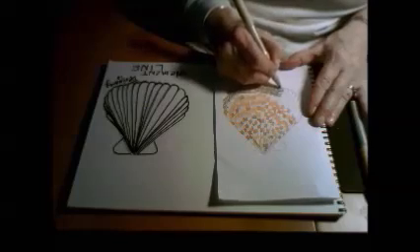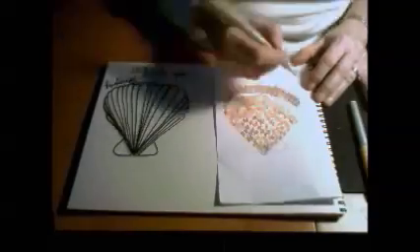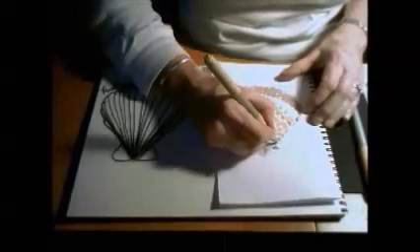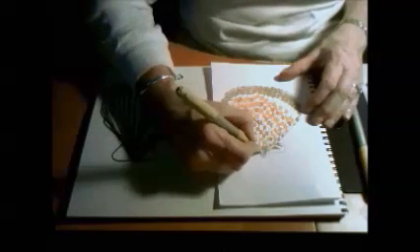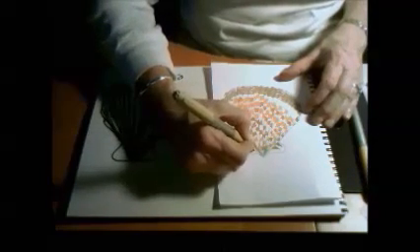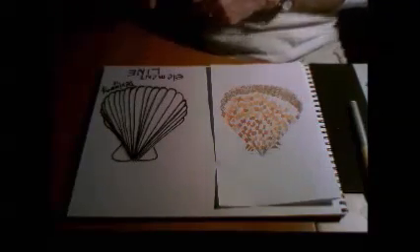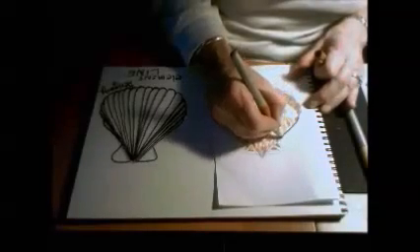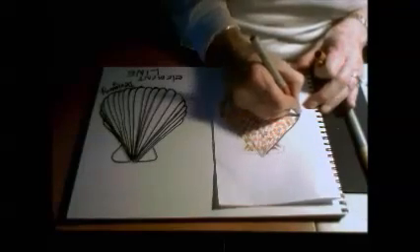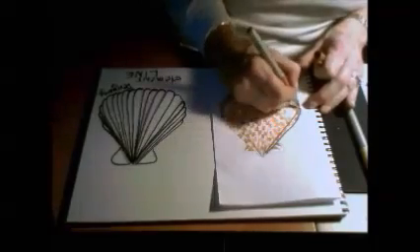Have fun with it. When you're doing patterns, it's all about repeating things. In this case, I'm repeating colors. Go ahead and add a little bit darker shade in here. The outline for the lines.